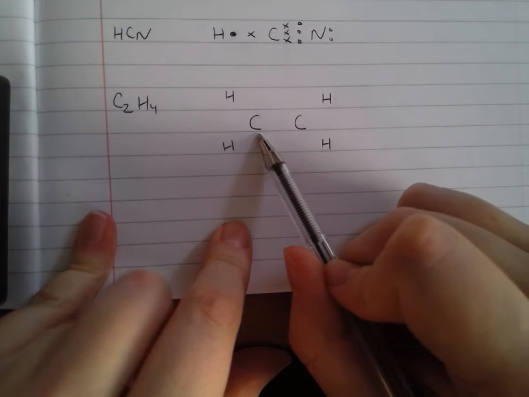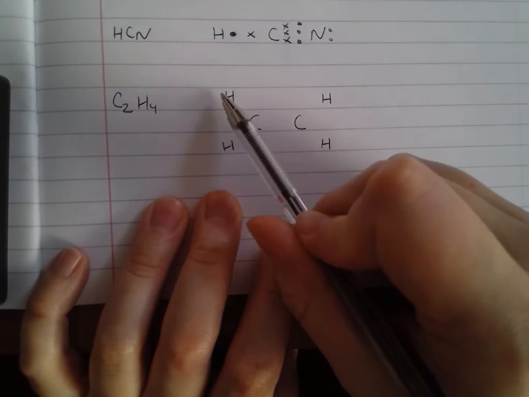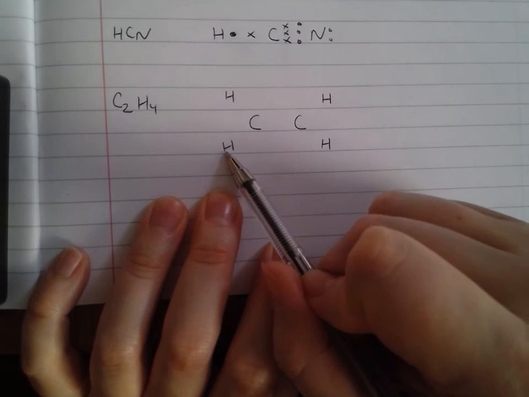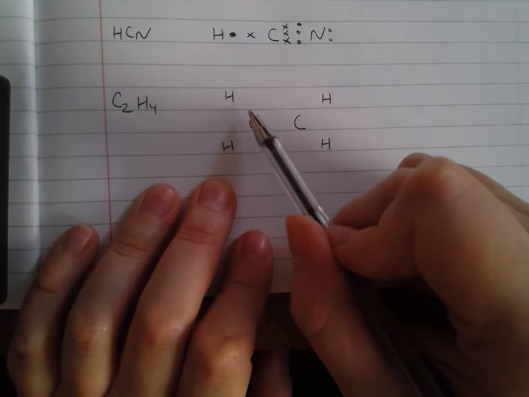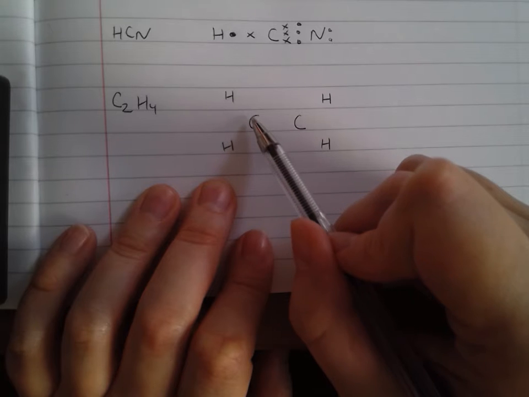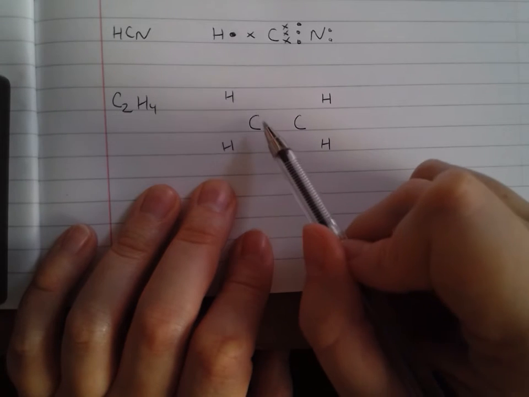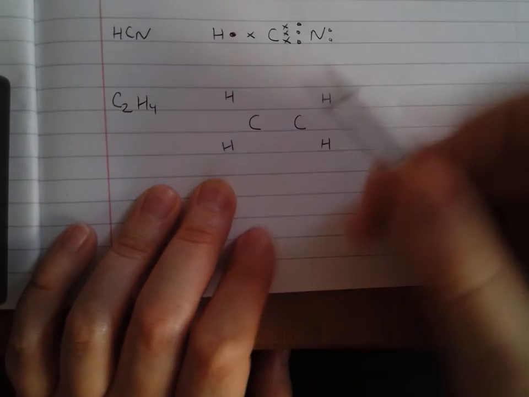So if I'm looking at this carbon, I know it wants to form 4 bonds, but it's only bonded to 1, 2, 3 atoms. That means I need a double bond someplace. I know hydrogen can only form 1 bond, so I cannot form a double bond between carbon and either of the hydrogens. Therefore, the double bond must form between the 2 carbons.